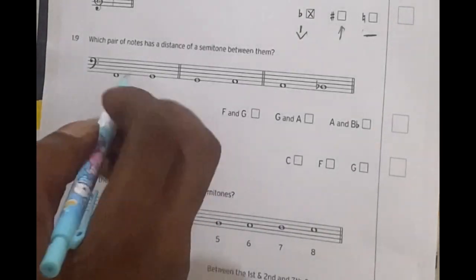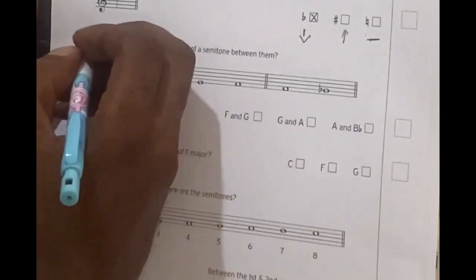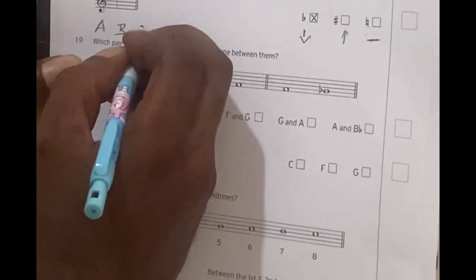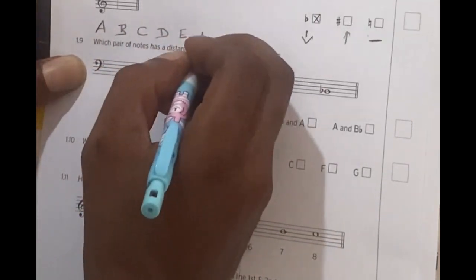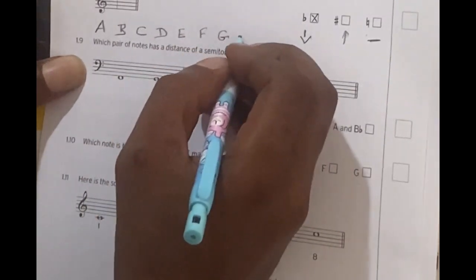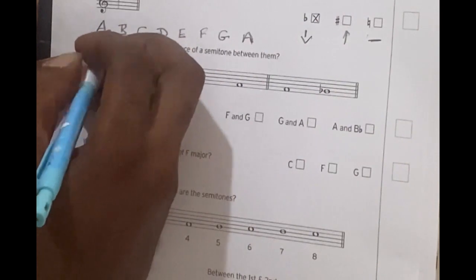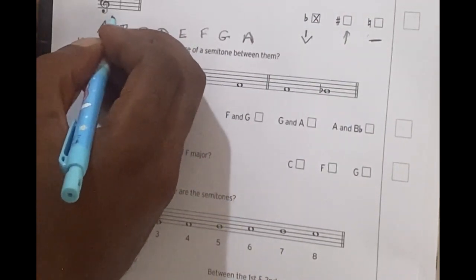I'm going to write down notes to help me out here. I'm going to do it from A. A, B, C, D, E, F, G, A. That's the music alphabet. And in between these we have a B flat here.